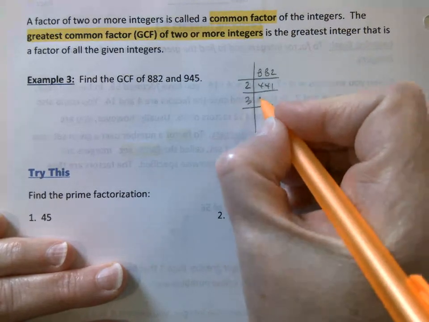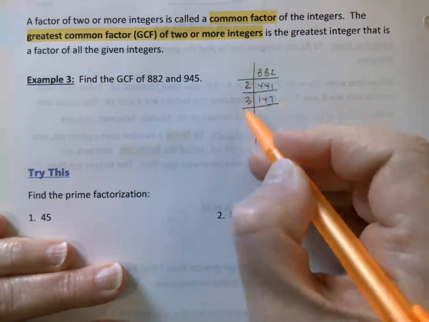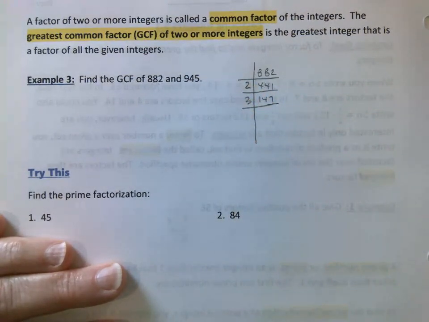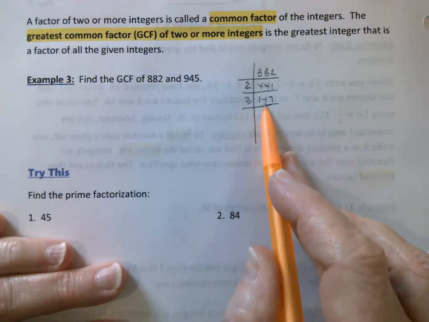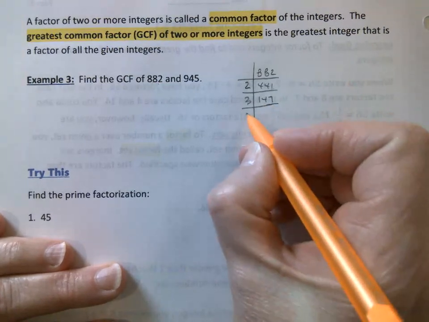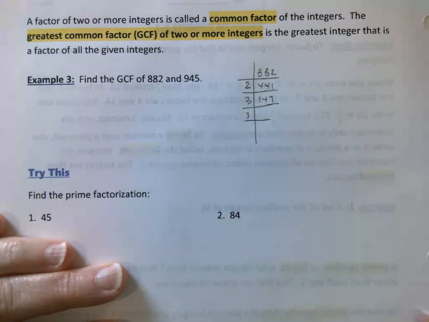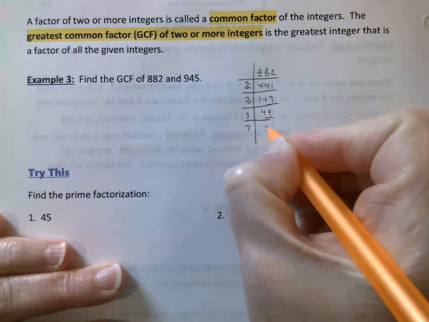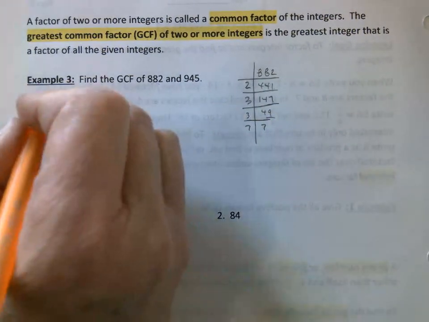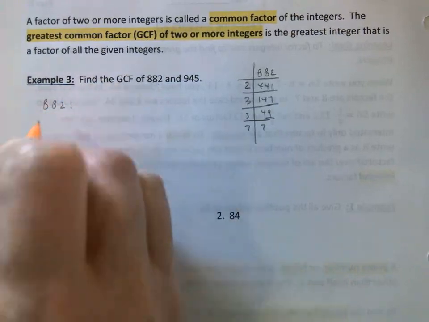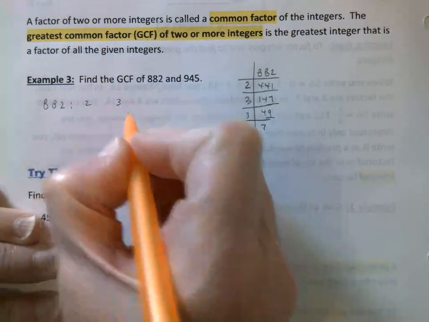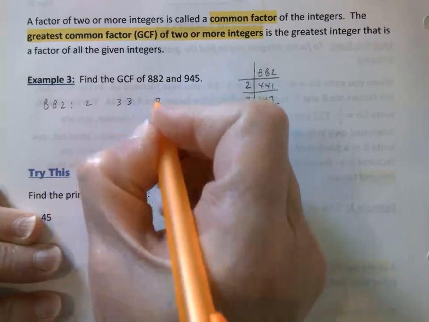So I'm going to divide it by 3 because 3 is a prime number, and I can only put primes over here. So 147, if I add that, 1 plus 4 is 5, plus 7 is 12. So this one's also divisible by 3. That gives me 49, which is divisible by 7 and 7. So I'm going to list them out here, and I'm going to list them in order. So I've got 2, 3, and I'm going to leave some spaces, and 7.